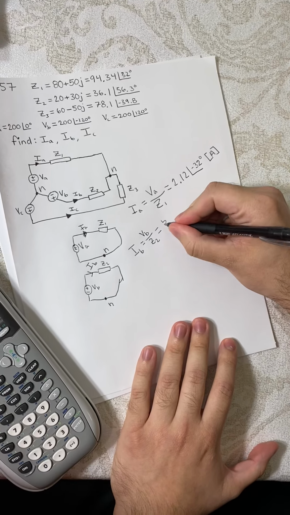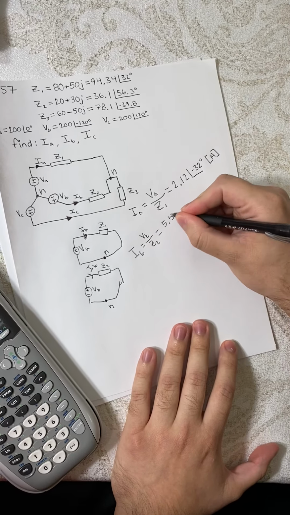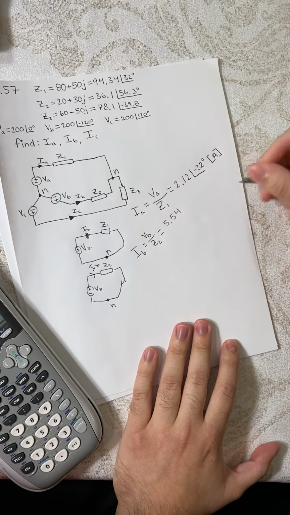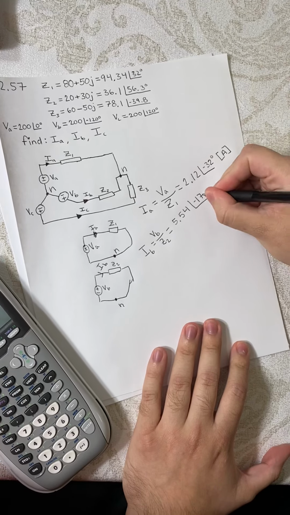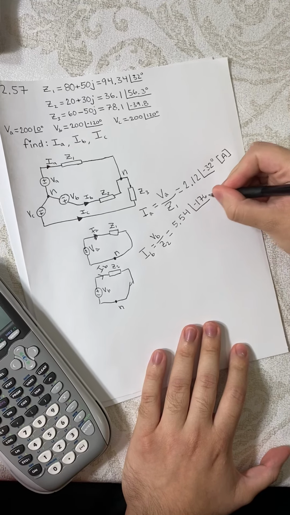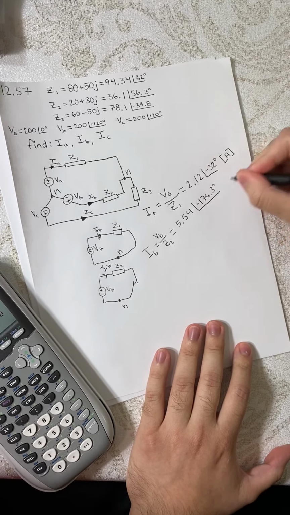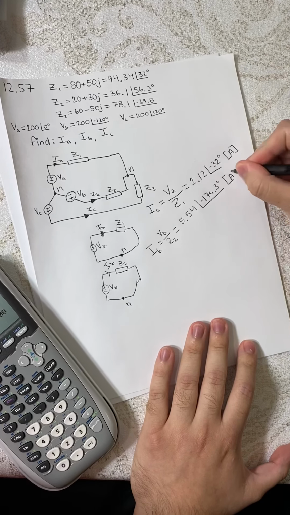So this will give us a current of 5.54 with a phase shift of negative 176 degrees. And this is, of course, in amps.